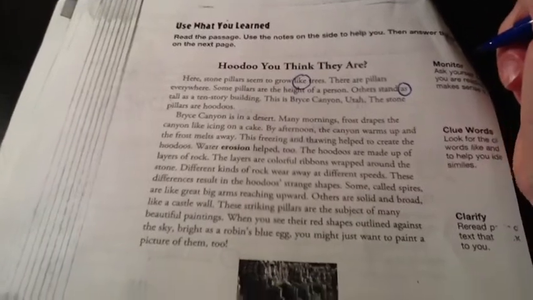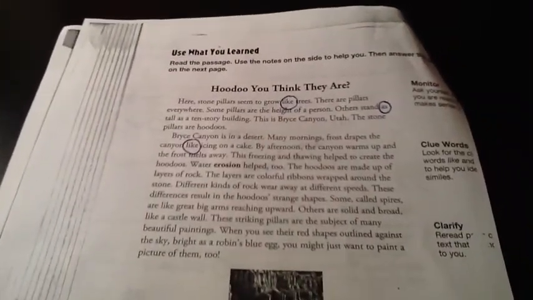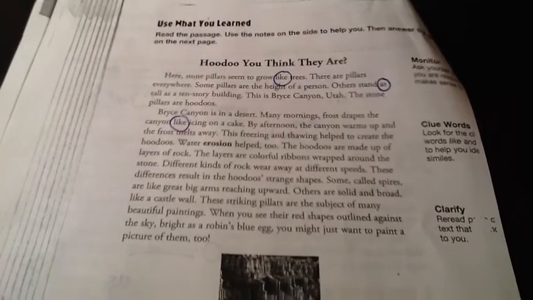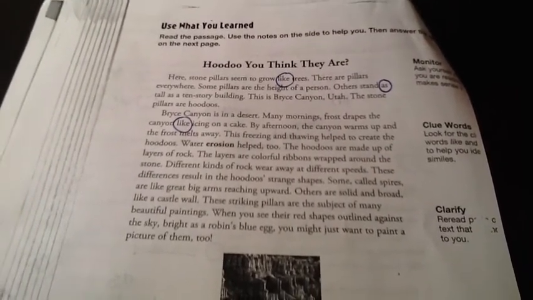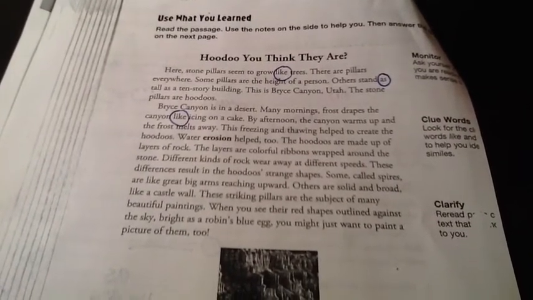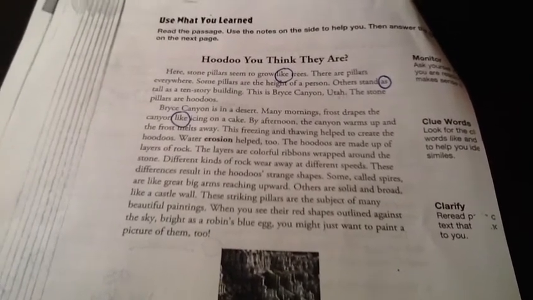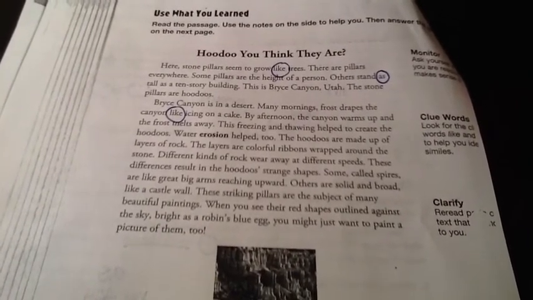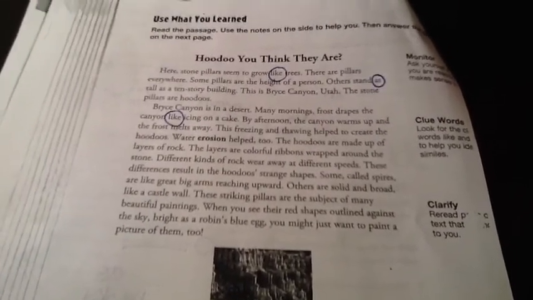Bryce Canyon is in a desert. Many mornings, frost drapes the canyon like icing on a cake. By afternoon, the canyon warms up and the frost melts away. This freezing and thawing helped to create the hoodoos. Water erosion helped too. The hoodoos are made up of layers of rock. The layers are colorful ribbons wrapped around the stone. Different kinds of rock wear away at different speeds. These differences result in the hoodoos' strange shapes.